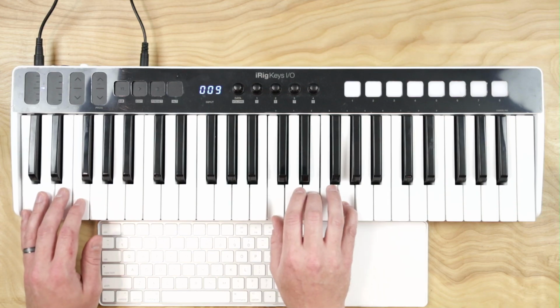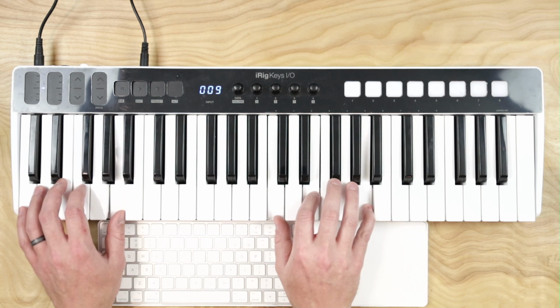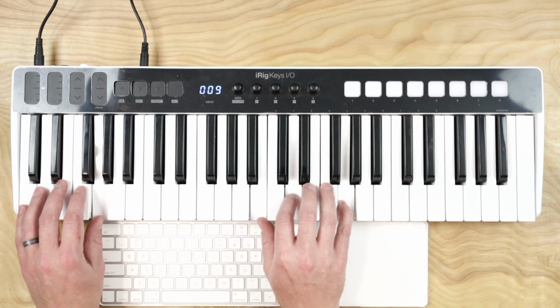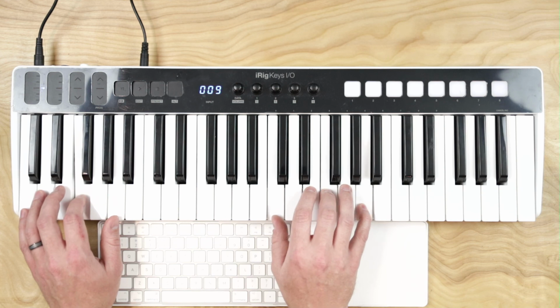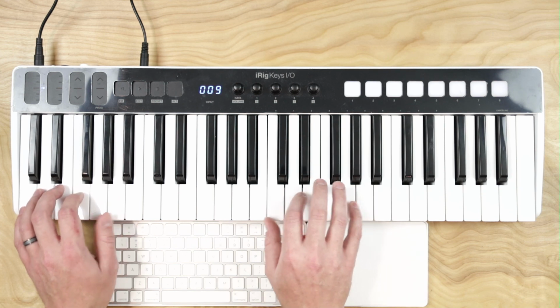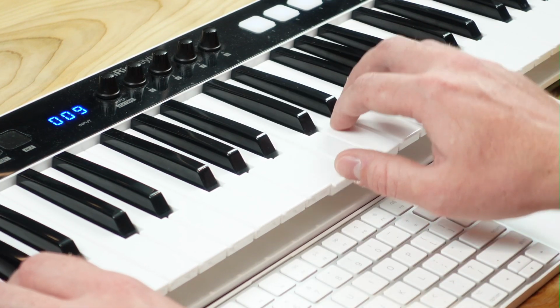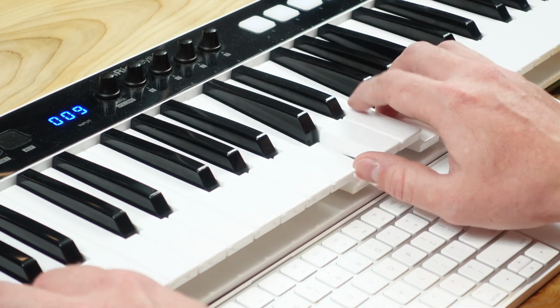This is the kind of piano playing that I'm talking about, where your left hand plays the bass line and your right hand plays the chords. It should be easy to do, and it is, because it uses muscle memory.